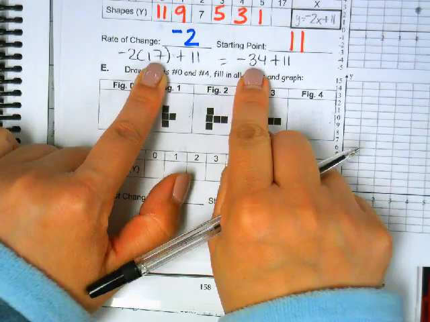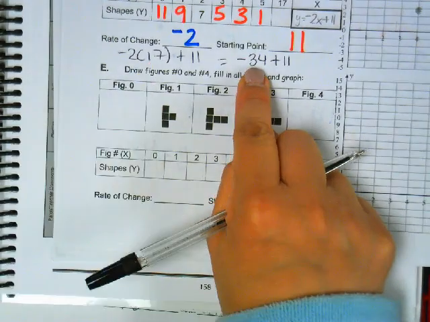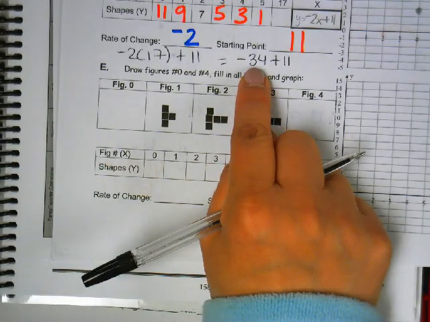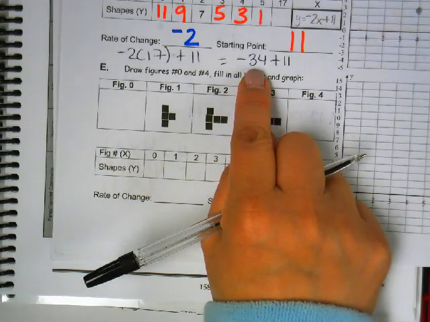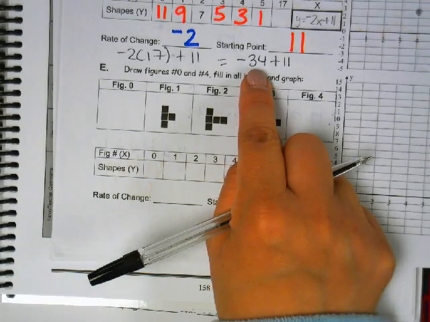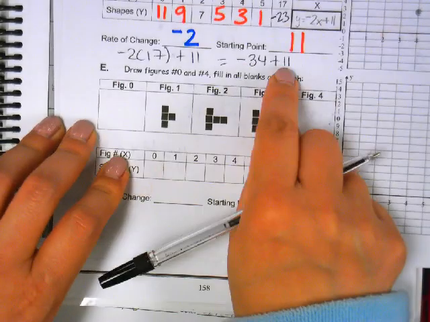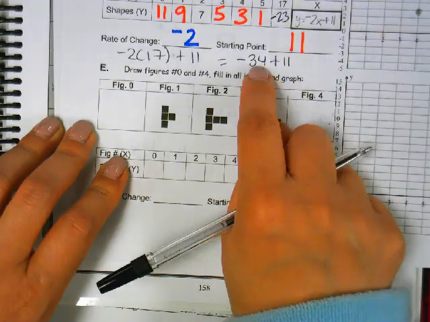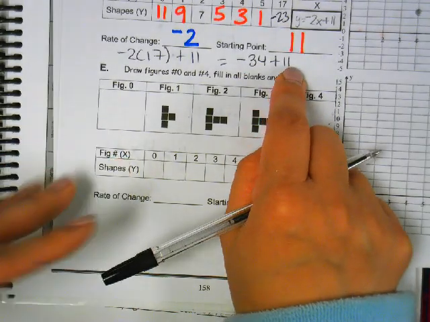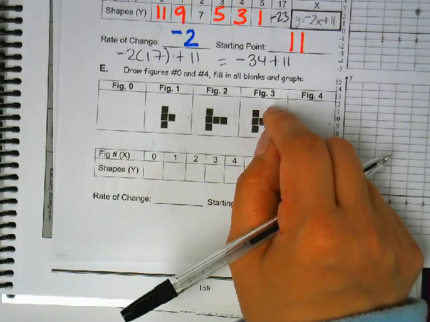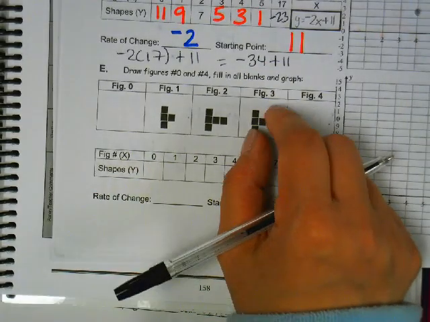What is -34 plus 11? Because we have to take them away because they're different signs. 4 minus 1 is 3. That's why it looks like a simple math problem, but if you do it on paper, you're less likely to make a mistake.